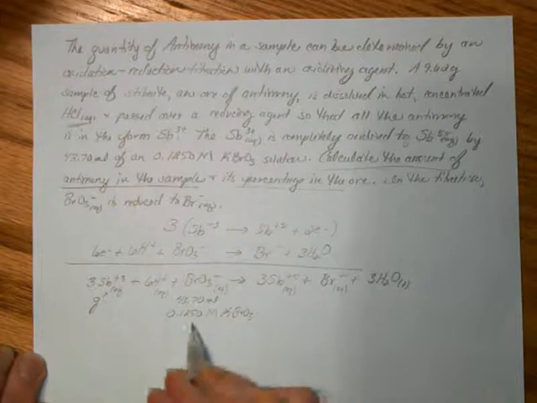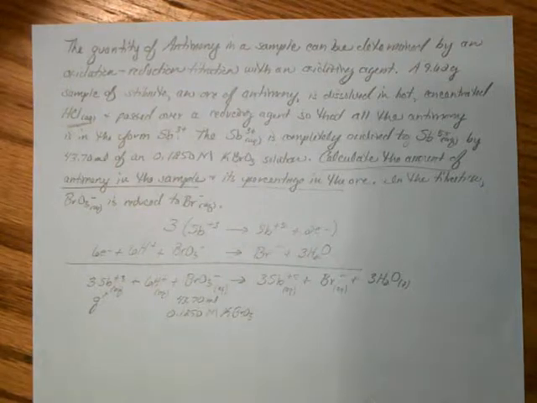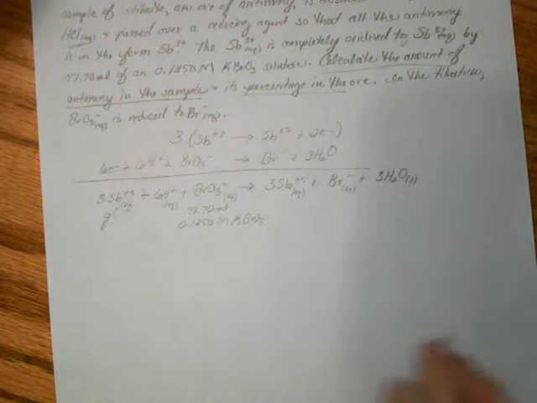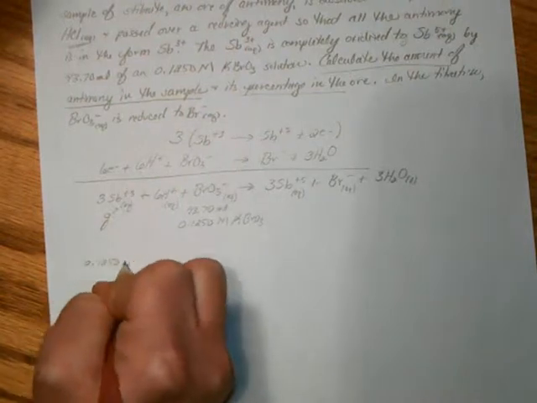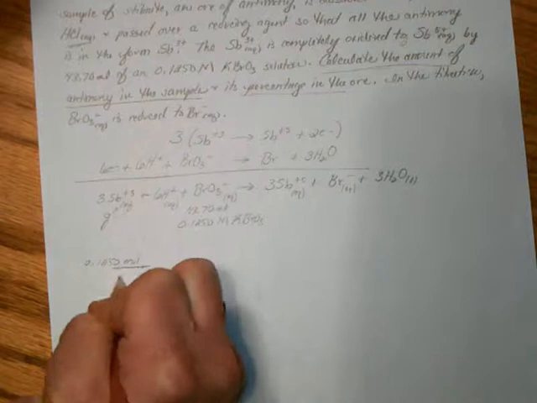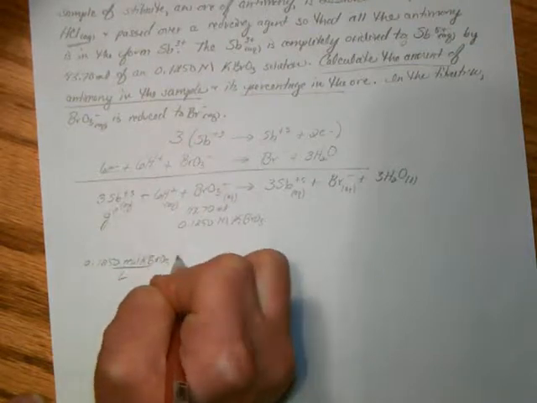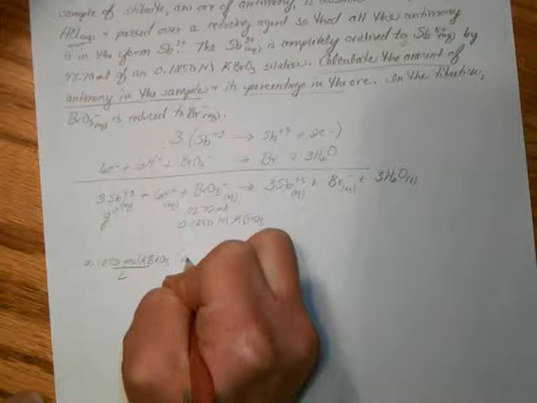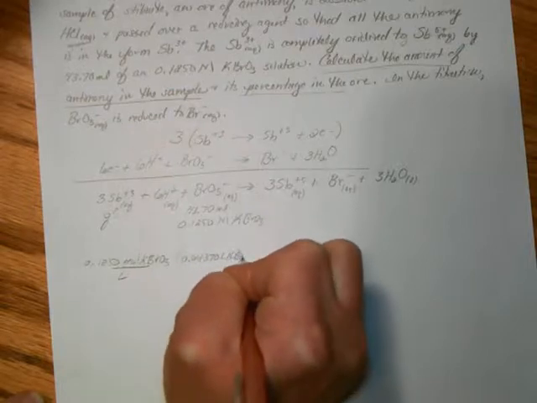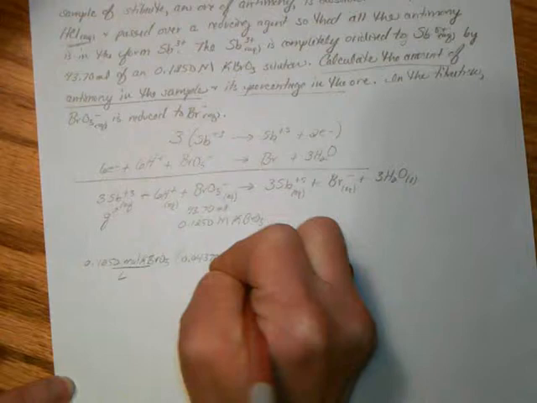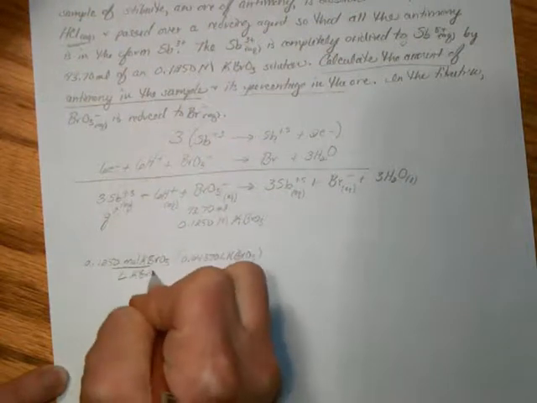All right, so starting with either of these, why don't I start with my molarity? And so I have 0.1250 mole per liter of my KBrO3, and my reaction requires 0.04370 liters of the potassium BrO3 solution.